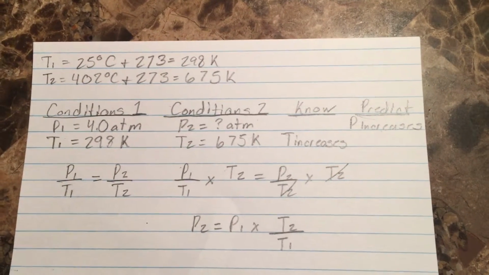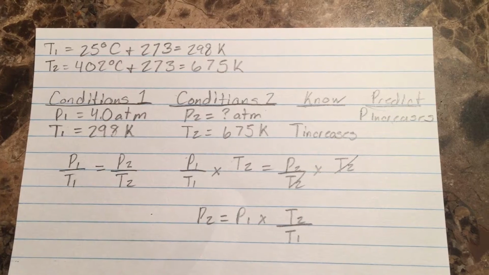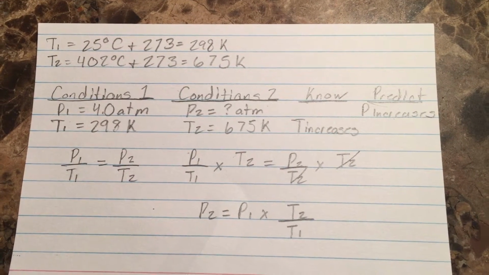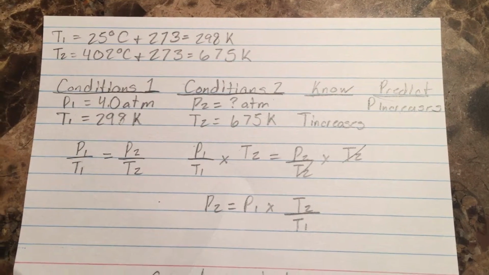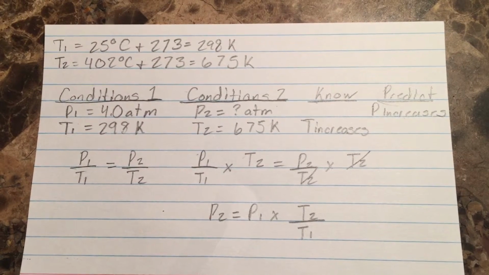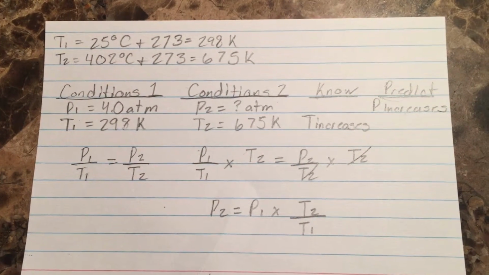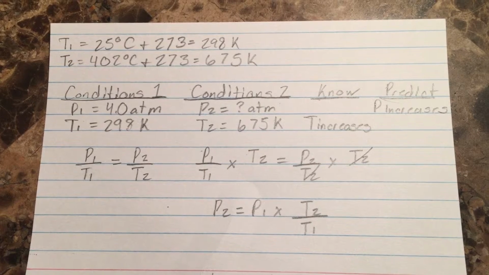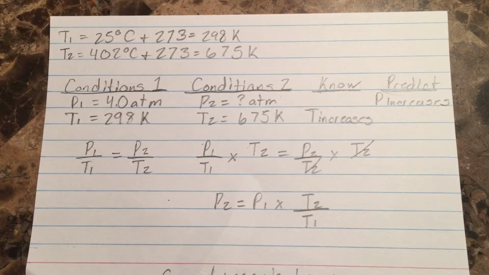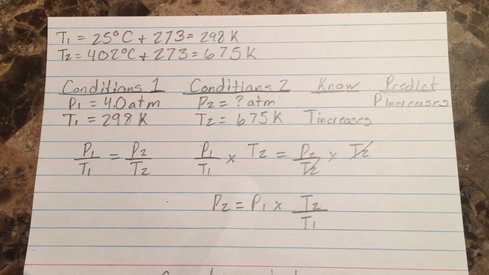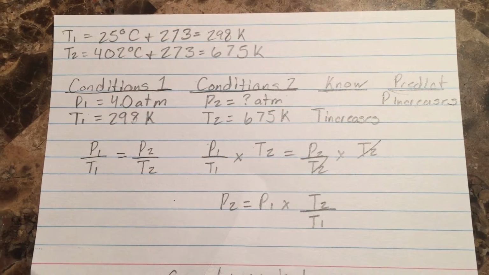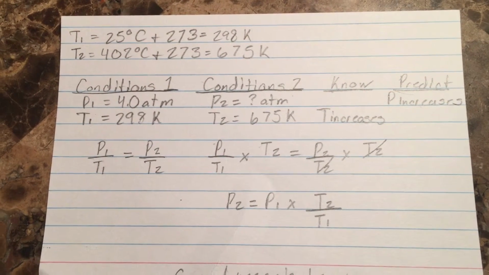Here's our given. Again, we must convert the degrees Celsius to Kelvin. T1 will convert to 298 Kelvin. T2 will convert to 675 Kelvin. Our P1 is 4.0 atm, so we are looking for P2. We rearrange our equation to P2 equals P1 times T2 over T1.